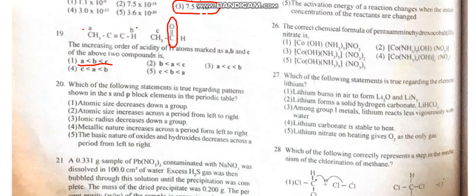Simple questions. Which of the following statements is true regarding the pattern shown in the s and p block elements in the periodic table? Atomic size decreases downward the group. No, it increases, no. Atomic size increases across the period from left to right. No, it decreases. Ionic radius decreases downward the group. No, that also will increase actually. Metallic nature increases across the period from left to right. No, that's decreasing.